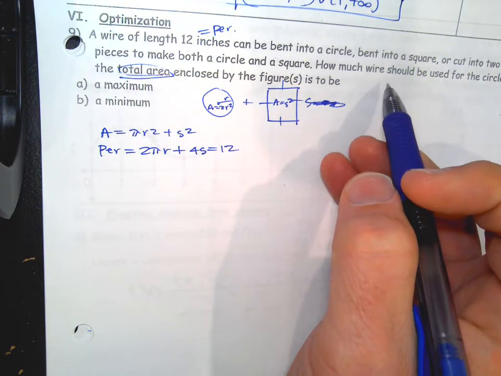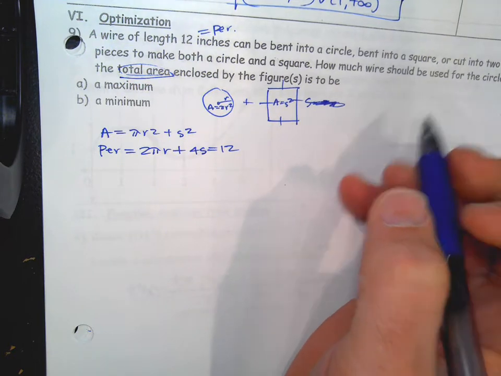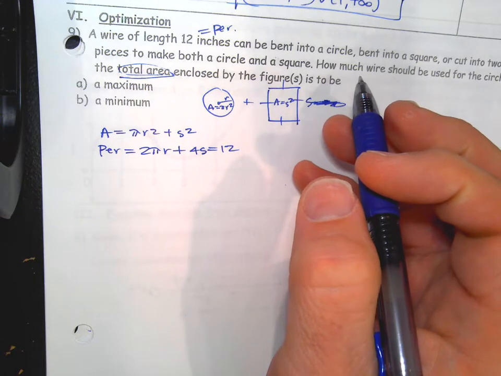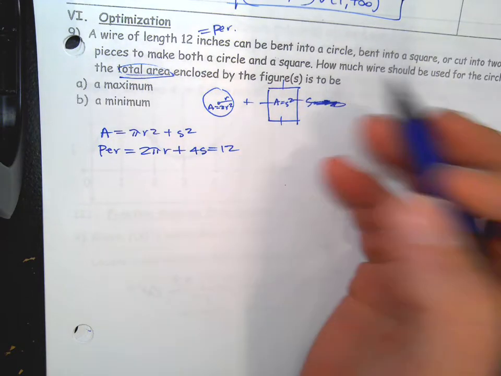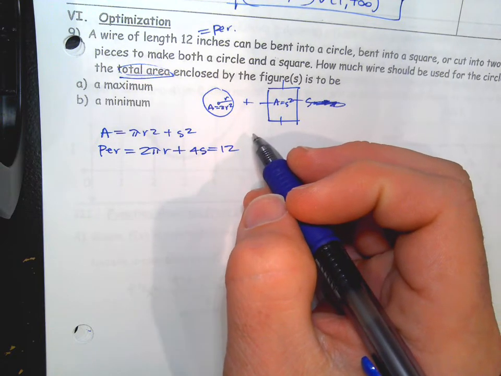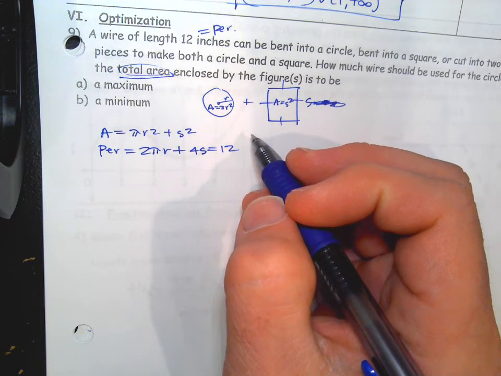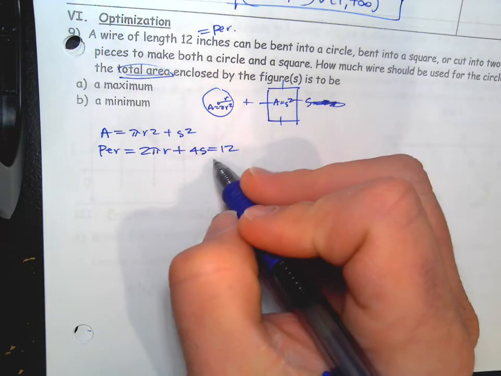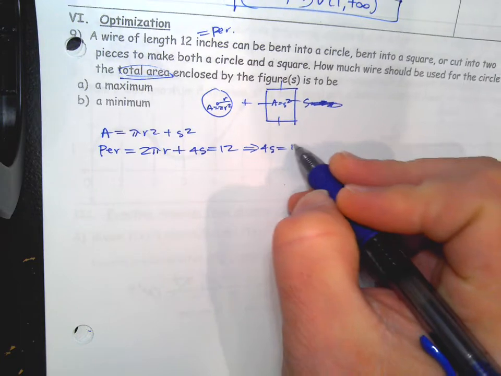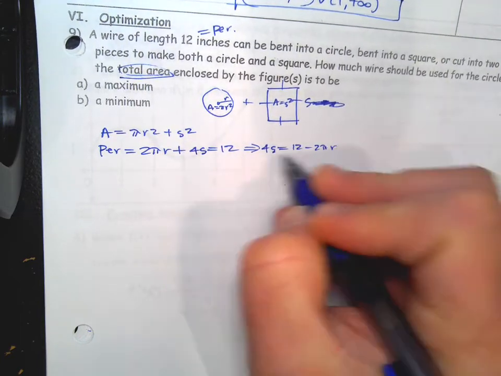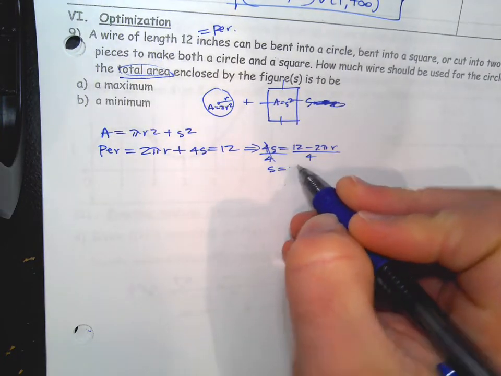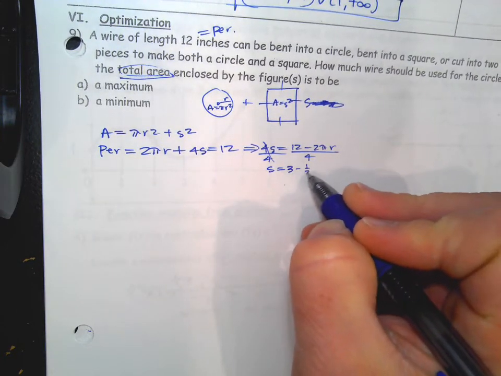It does say how much wire should be used for the circle, which means r seems to be more convenient for that. They're both kind of messy, I feel like. So I think we want to get it in terms of all r. That's going to be a little easier this time for what we're trying to answer. So 4s equals 12 minus 2 pi r. Divide by 4. So s equals 3 minus 1/2 pi r.